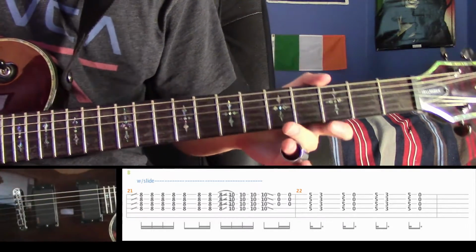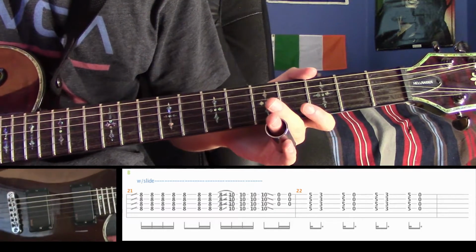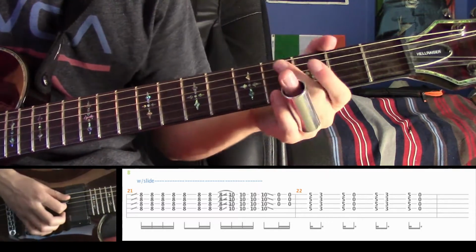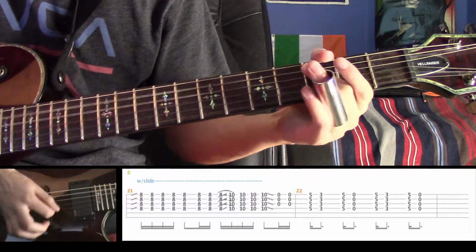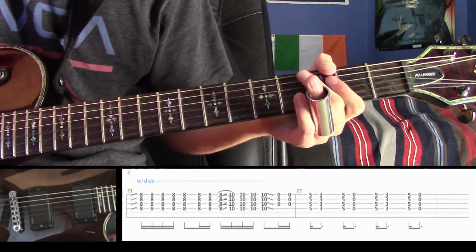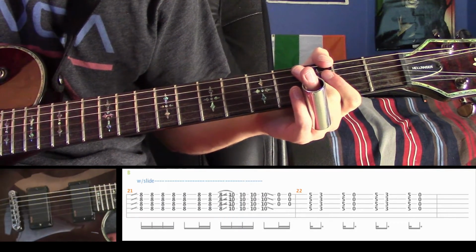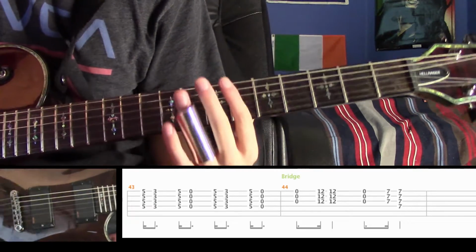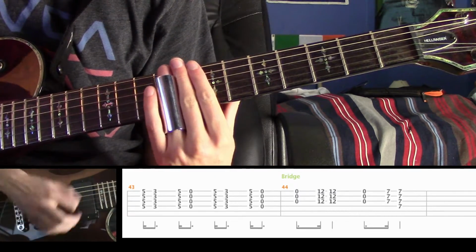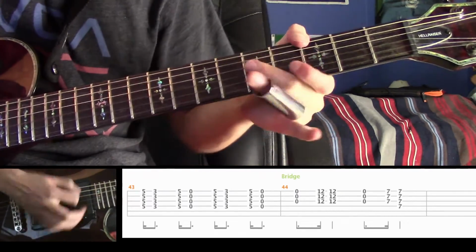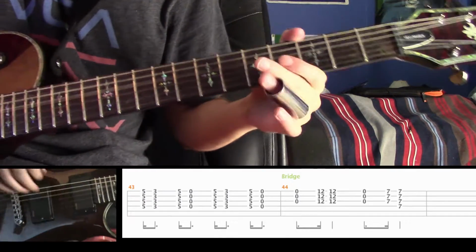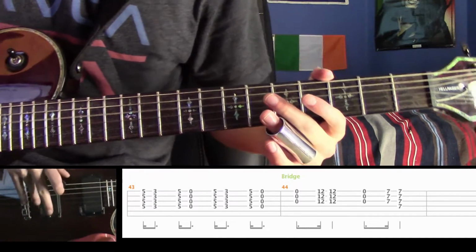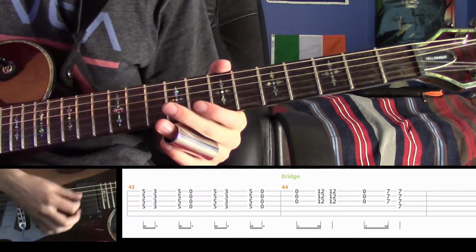Okay? Then it goes back to the verse again. Not going to go through that. And then it has the bridge. What does the chorus again? I'm just going to call that the chorus. So it does that again, and then it goes to the bridge.